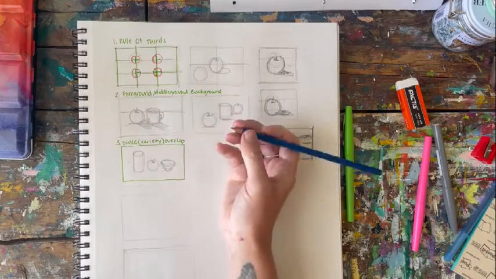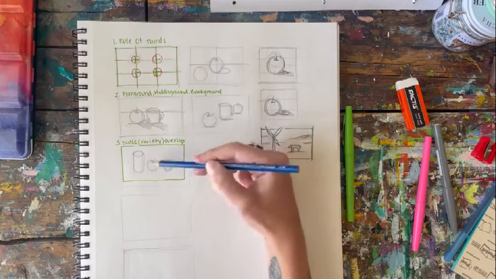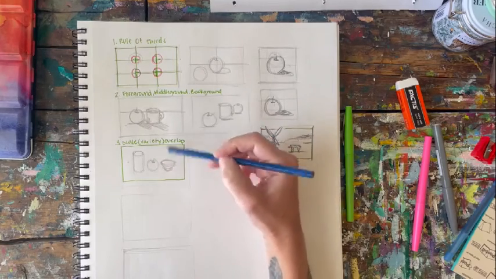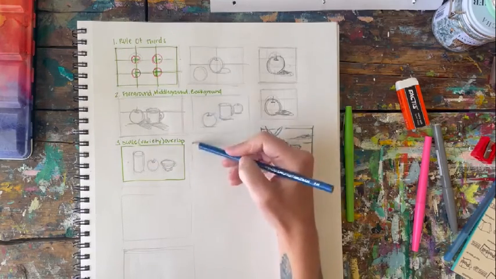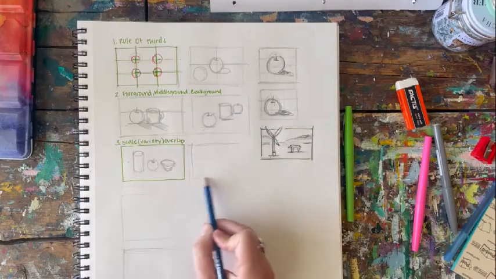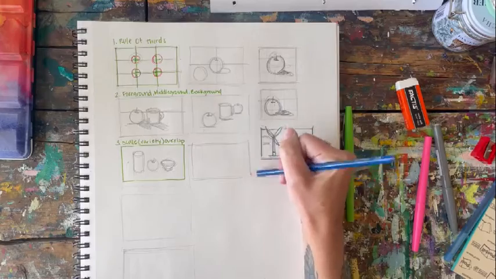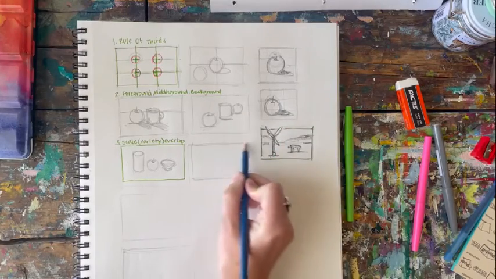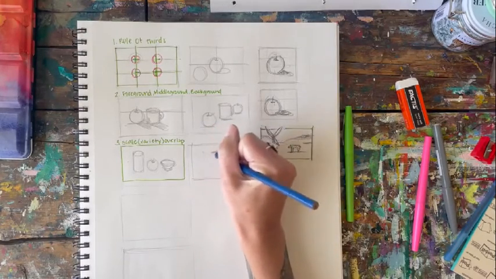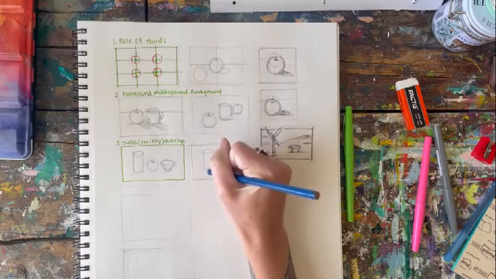Okay. And they're all in a row and they're not very interesting. They are similar size. Well, these two especially. This one's a bit taller, so that helps a little to give us some variety. But we really need to do some more overlapping here. So let's make our glass of water in the background.